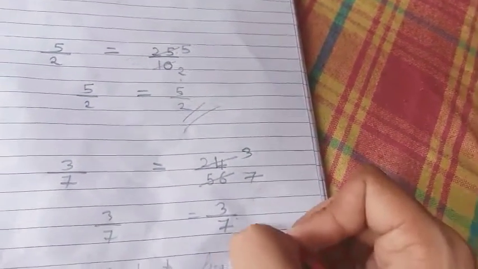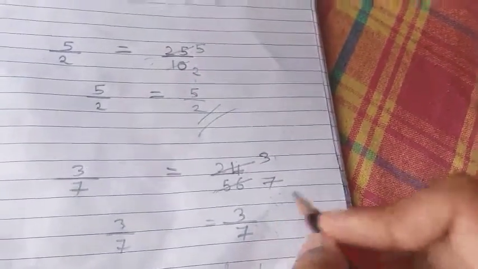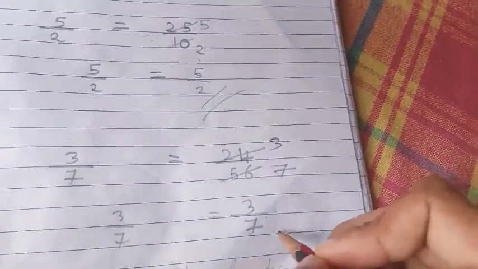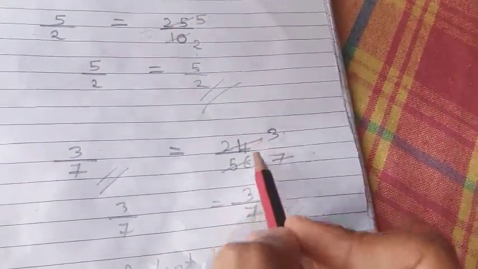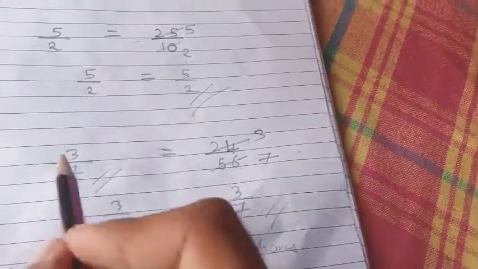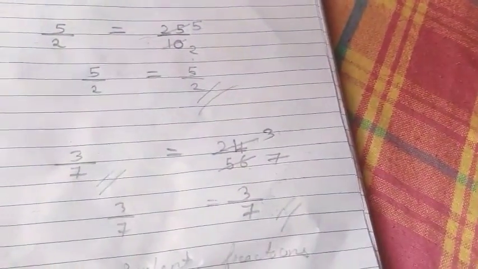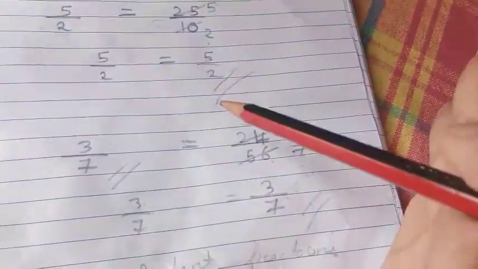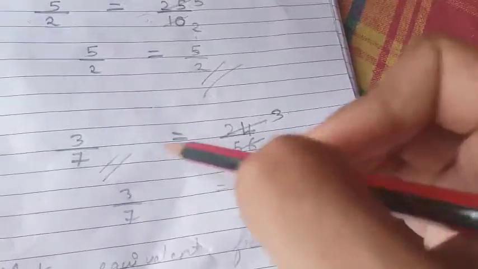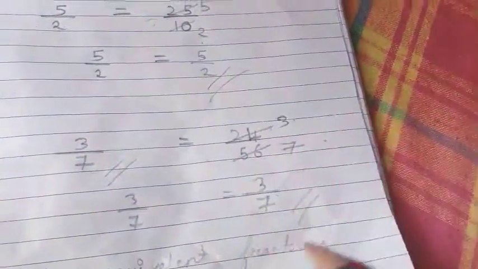You cannot solve it further down. This is your final answer. You cannot make it any simpler. So this is your simplest form. This is the same as this one. So that's why 24 by 56 is also an equivalent fraction to 3 by 7. It's not like or unlike, it's not the same fraction, it's not equal, it is the equivalent fraction. Why? Because the final answer is going to remain the same.